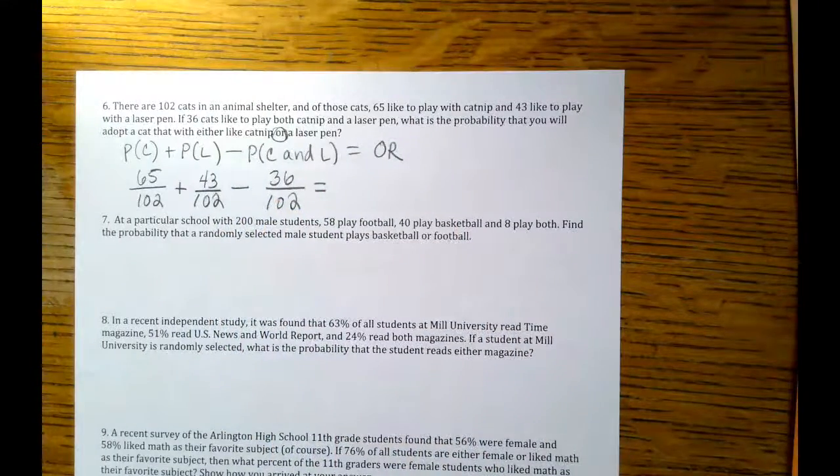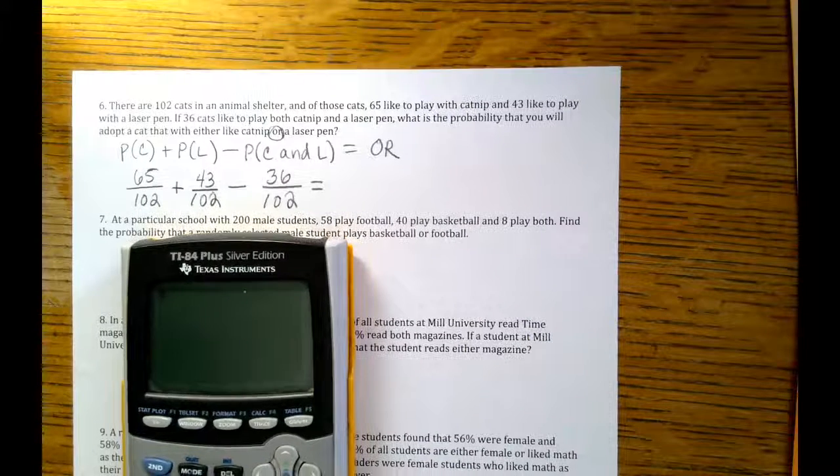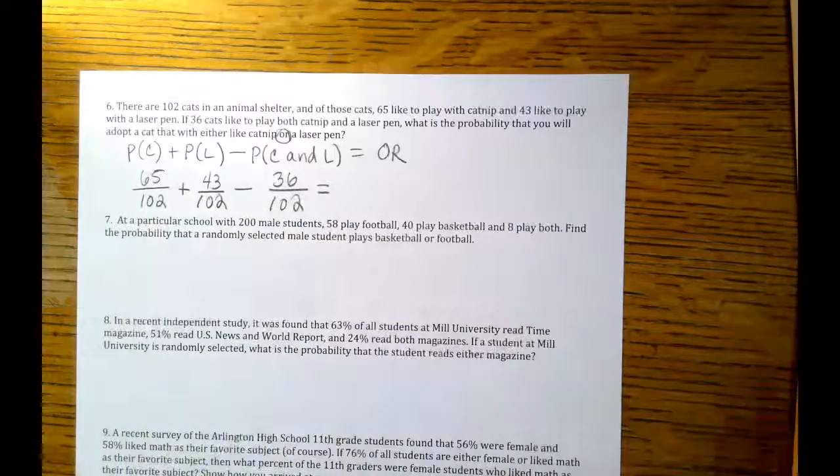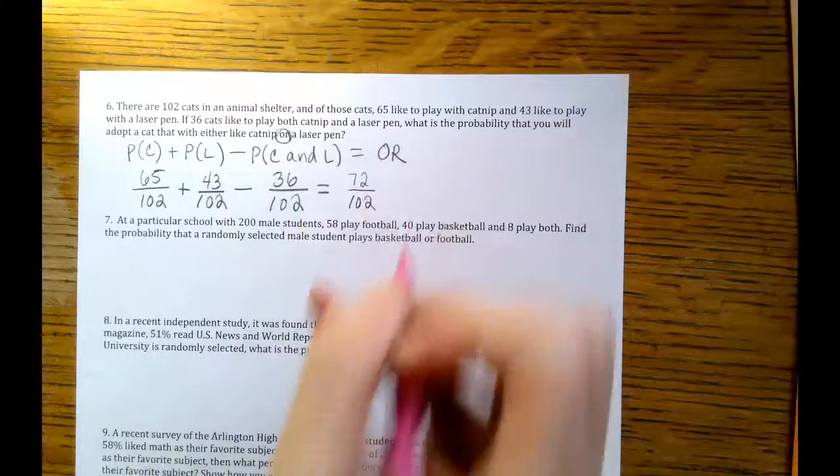So there's the overlap that we have to take out to get this. And once again, when we go to Desmos, we go to our calculator. We don't have to type in the whole fraction. We can do 65 plus 43 minus 36, and we get 72 out of 102.